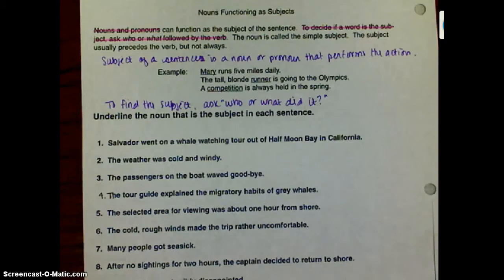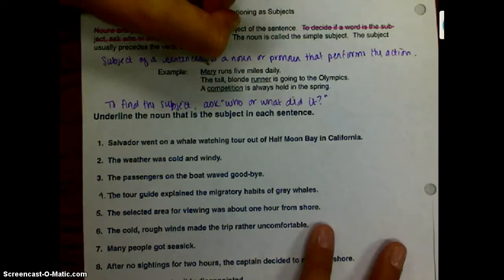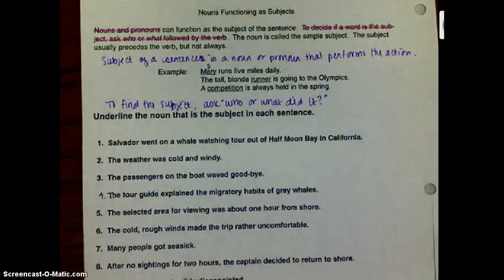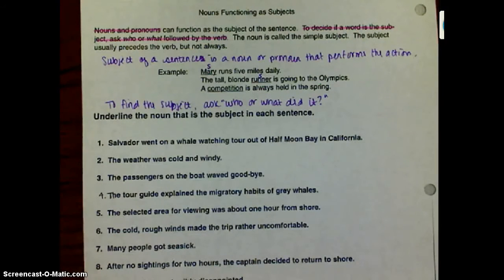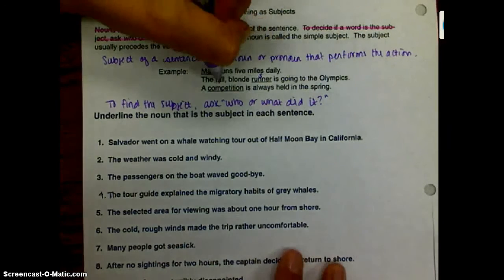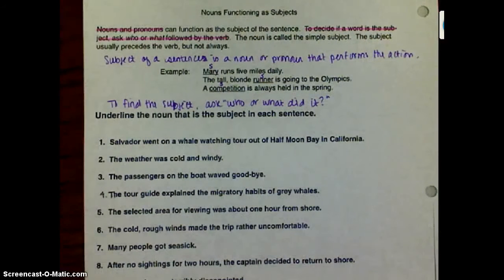Okay, so when we look at the examples, it says Mary runs 5 miles a day. Who or what did it? Mary did it. Mary is underlined for us. Mary, what did she do? She runs, right? That's our verb. We're not going to worry about that right now. Next one says the tall blonde runner is going to the Olympics. Who or what did it? Runner. Again, we asked the question, we answered the question, that's our subject. The next one says a competition is always held in the spring. Who or what did it? Competition. It's right there. So, when you answer the question, you find the subject of the sentence.